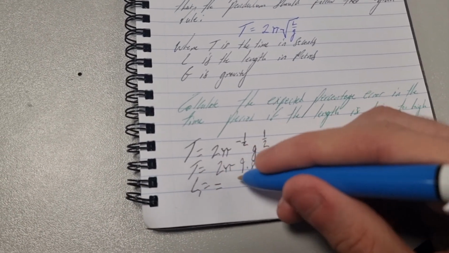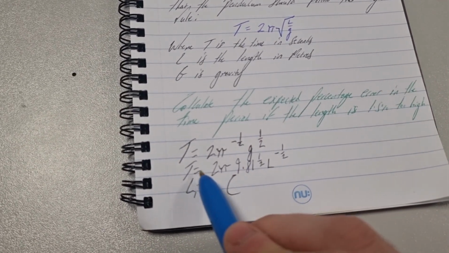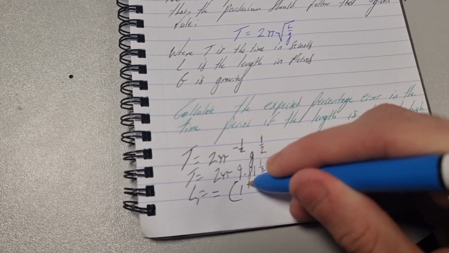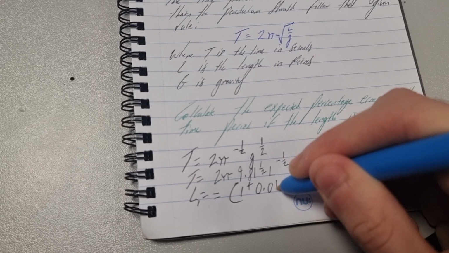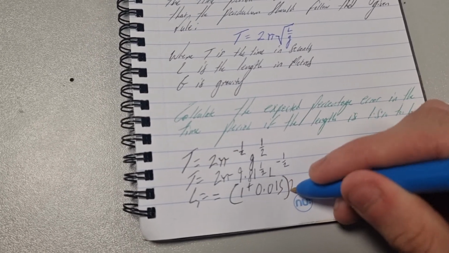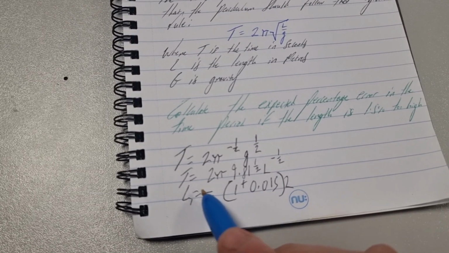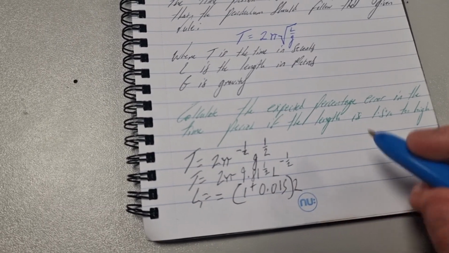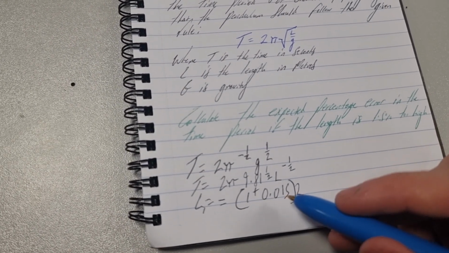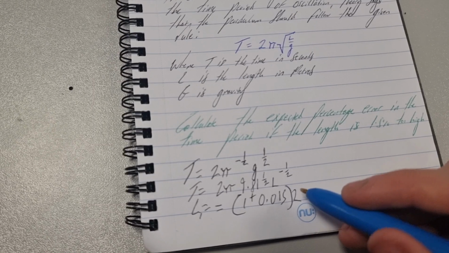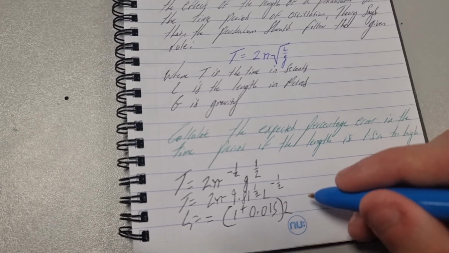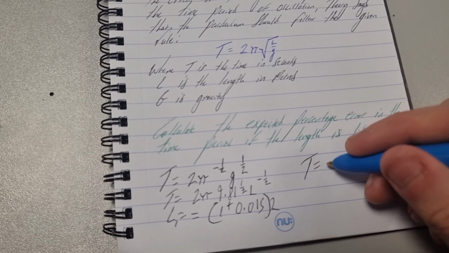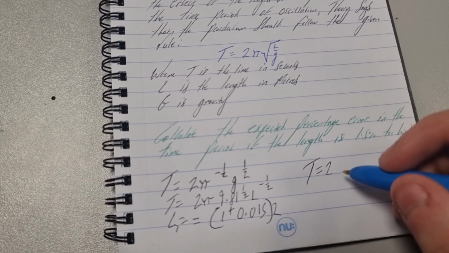So finding our length here, we can find our length by rearranging this equation. So L1 equals 1 plus 0.015 squared. If you're wondering how I got these numbers, if you just use your calculator to rearrange this equation, we get this. So L1 equals 1 plus 0.015 and 2. Then after that, we get T equals 2 by incorporating what we now know.